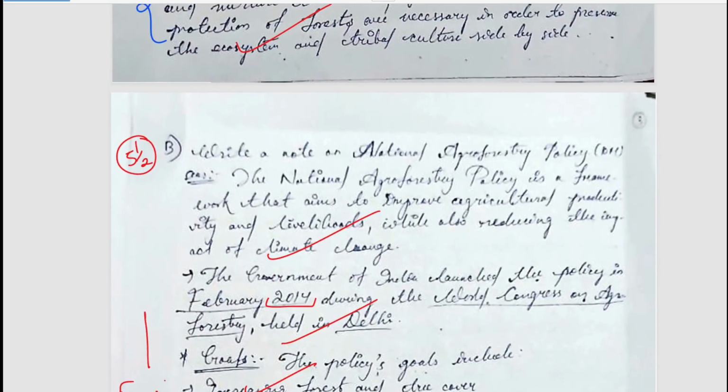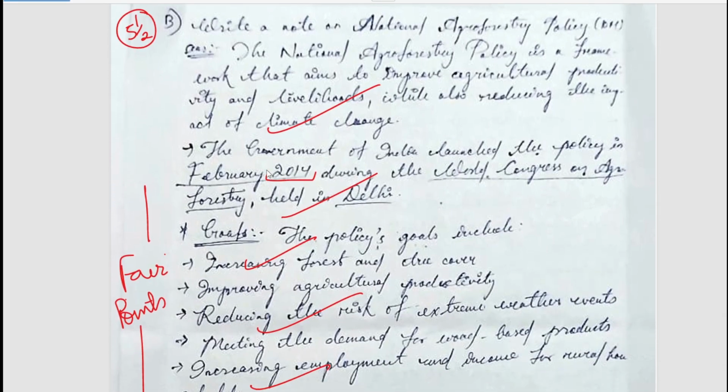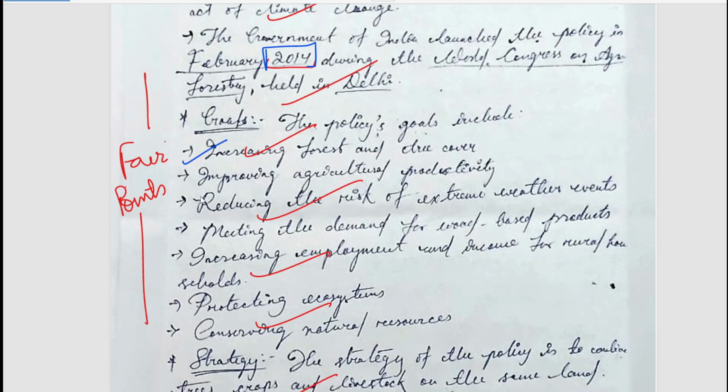The next question is: write a note on agroforestry policy. We all know that the government launched the agroforestry policy in 2014. Here goals are mentioned such as increasing forest and tree cover, improving agricultural productivity, reducing the risk of extreme weather events, and other goals have also been mentioned. If you want to read this, you can simply pause the video and read it.